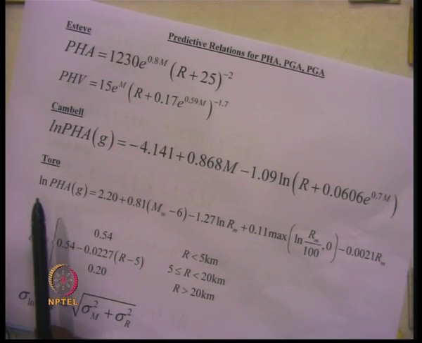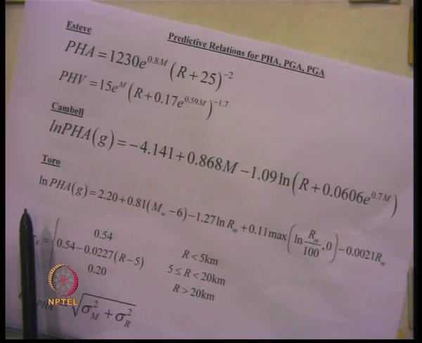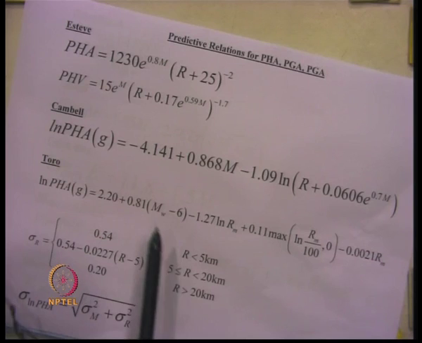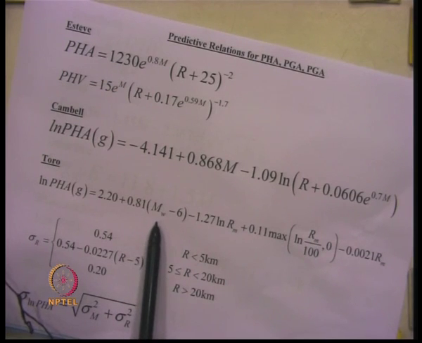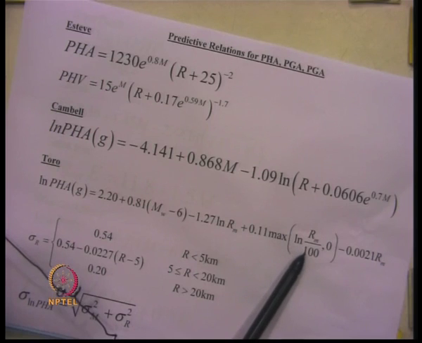Toro obtained another expression for peak horizontal acceleration in g unit, and his equation relates the moment magnitude Mw with the PHA value and the epicentral distance.